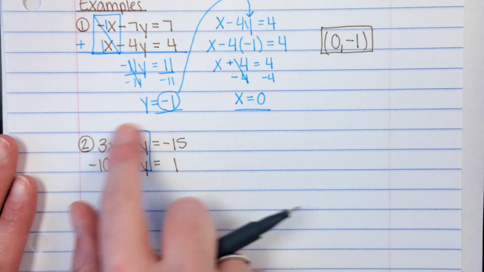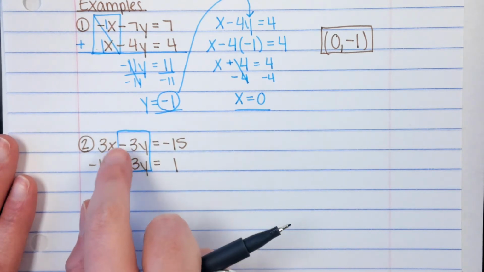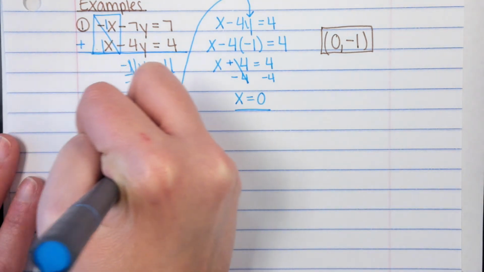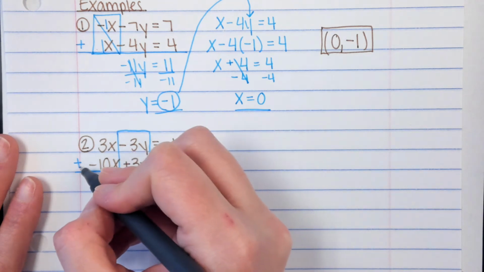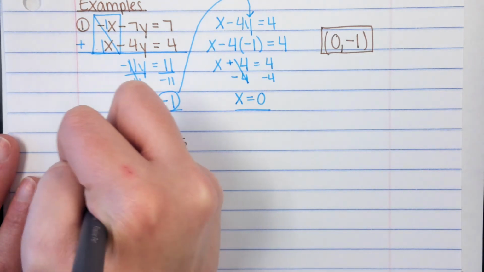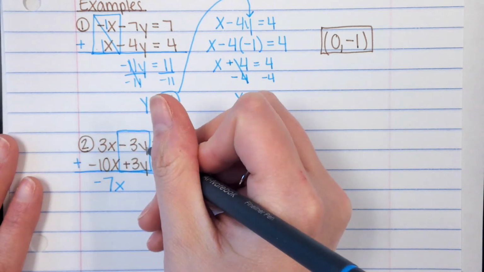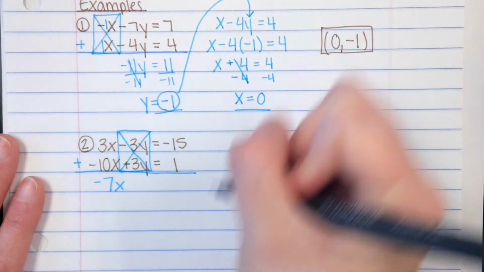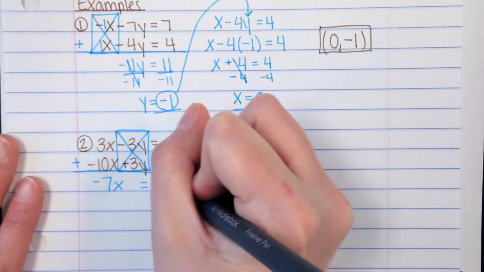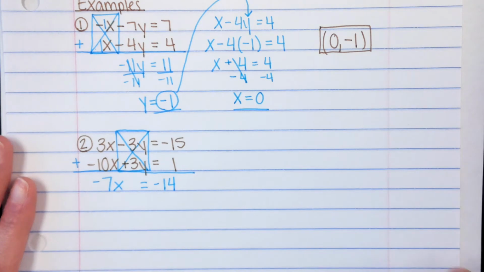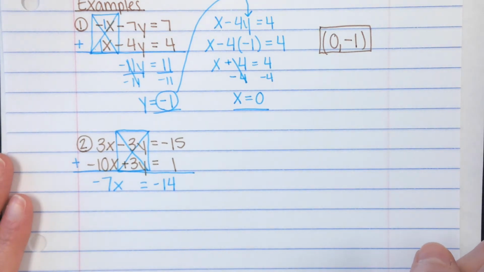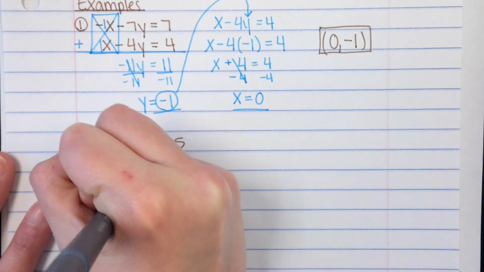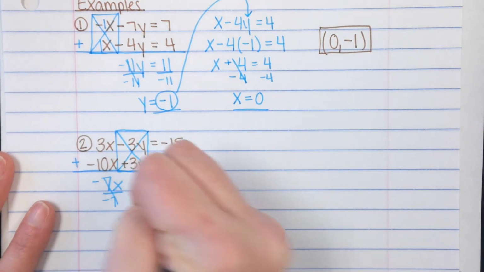So we're just looking in the box. Do those have opposite signs or the same sign? Opposite, so opposite means we add. What's 3x plus a negative 10x? Negative 7x. Negative 3y plus 3y cancels out. And then equals, what's negative 15 plus 1? Negative 14. Now it's a one-step equation, so what do I do? Divide by negative 7, and I get x equals 2.